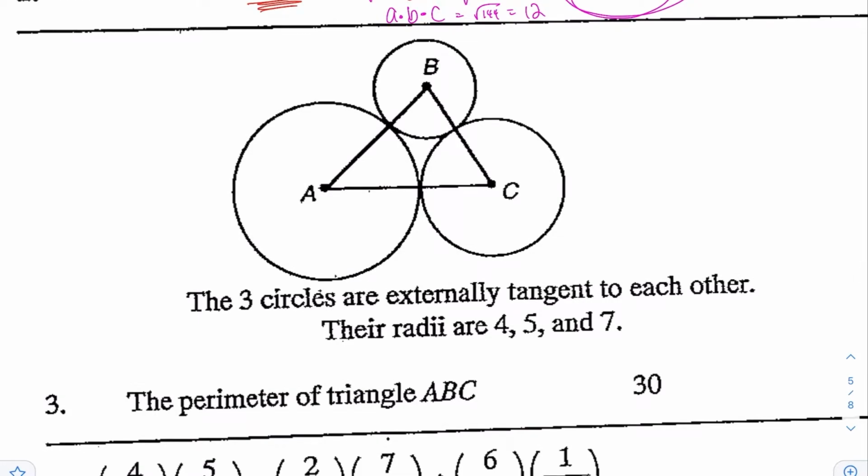Next, for question number 3, the 3 circles are externally tangent to one another. The radii are 4, 5, and 7. So tangent is a key word here. Tangent means that these two things meet at exactly one point. So when a circle is tangent to another, they meet at just one point. So they are touching only at this point, and this point. And now the radii are 4, 5, and 7. So B is the smallest, C is in the middle, and then A is the largest.